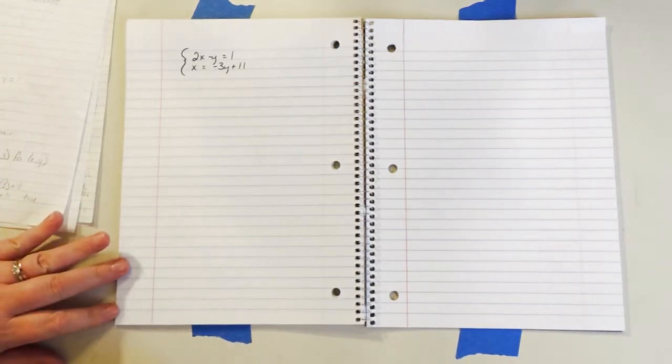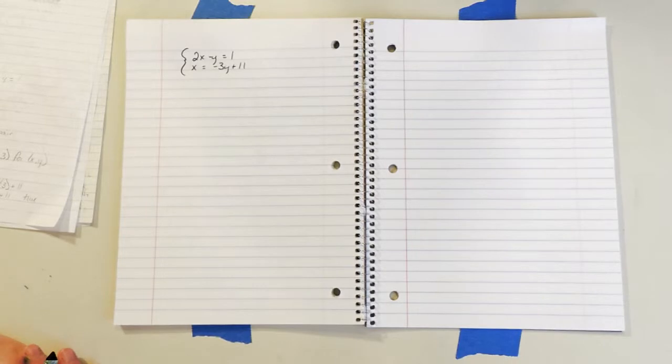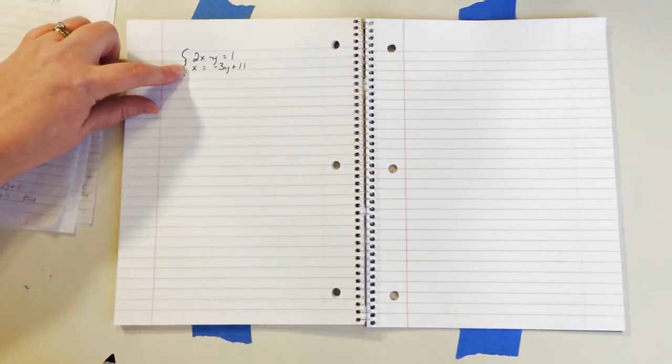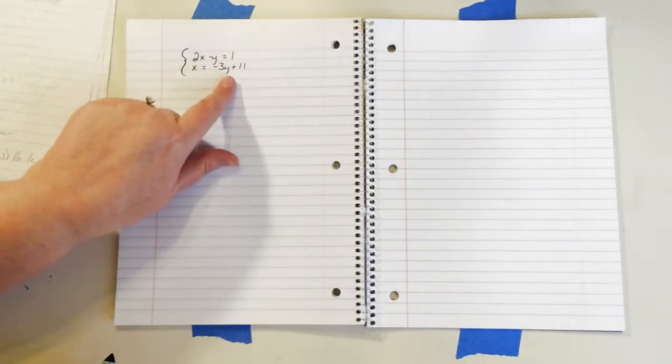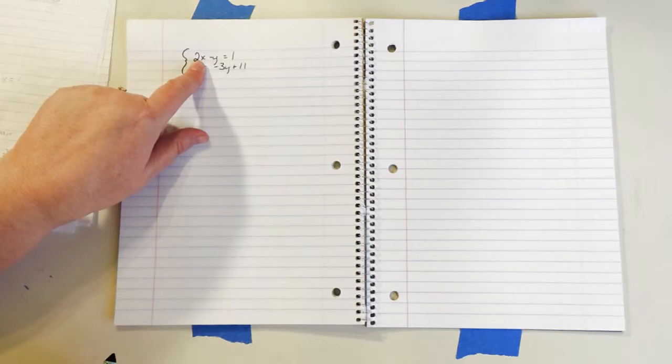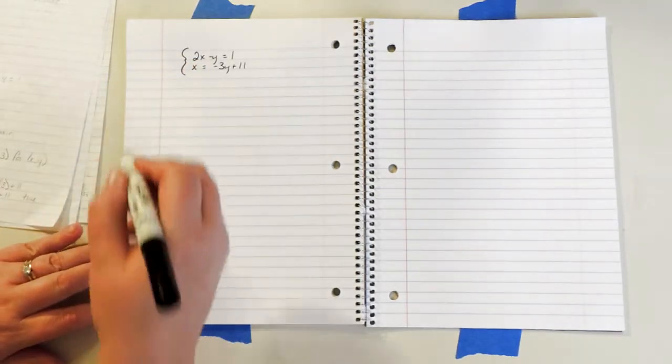Okay, so we are going to start by looking for something to substitute. We have x equals negative 3y plus 11. So we can substitute the negative 3y plus 11 into the x in the other equation and then solve for y. So let's start with that.